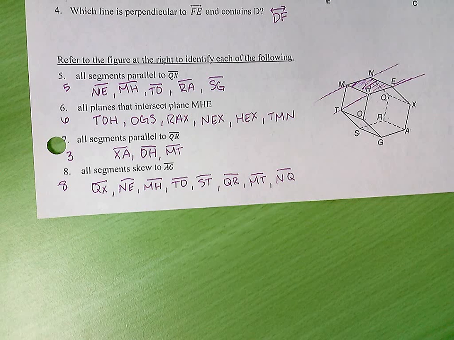The back page doesn't take that long. Any questions on these answers I got here, the segments or the planes? Not one bit. Thank you. All right, when you're done writing those out, if you didn't get that far, flip your page over.